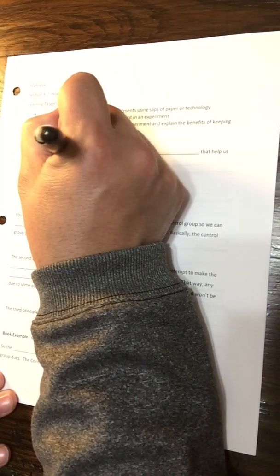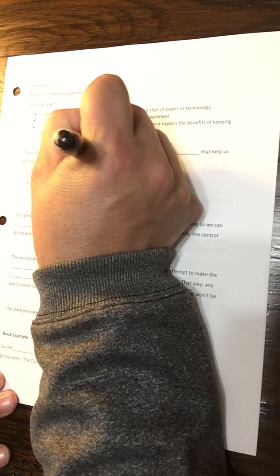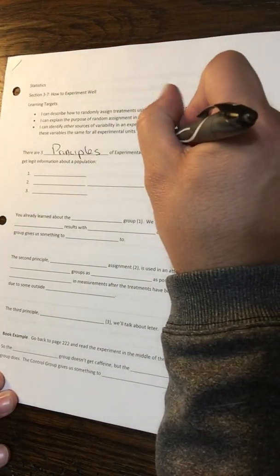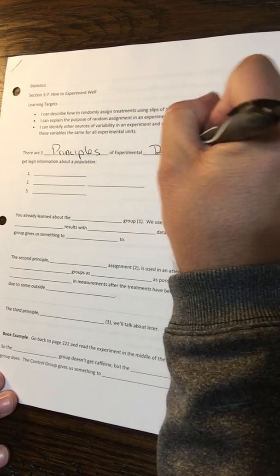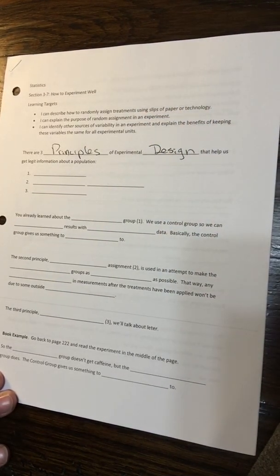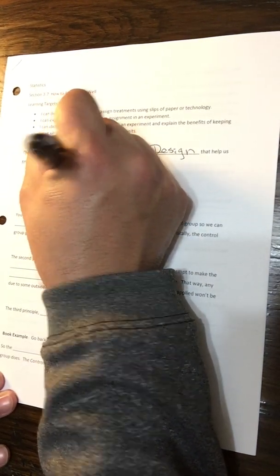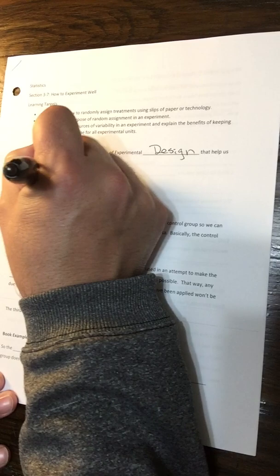There are three principles. Three principles of experimental design that help us ensure that we get legit information. The first one is control, a control group we've already talked about. The second one is random assignment.